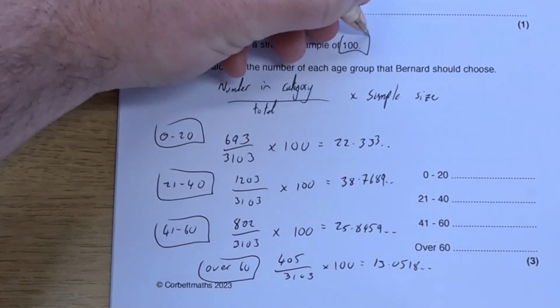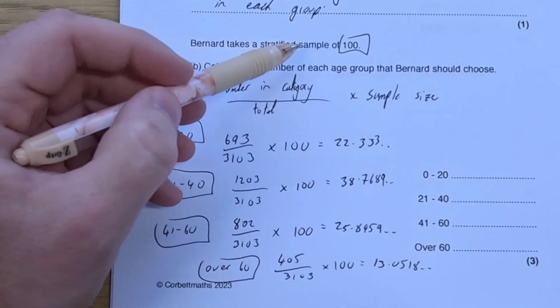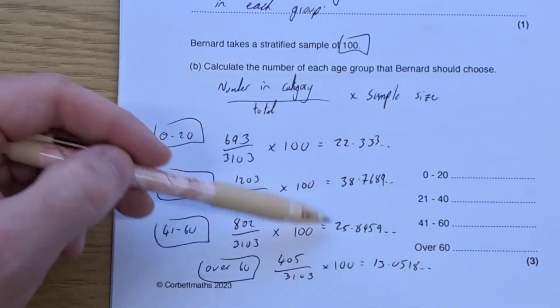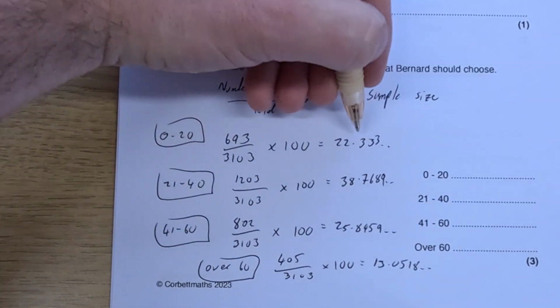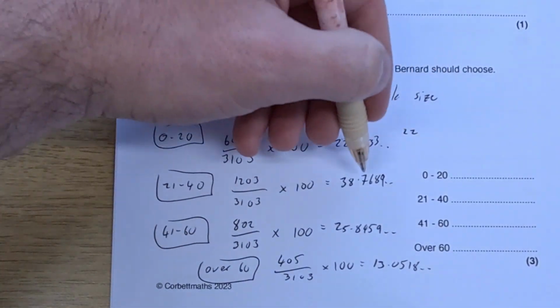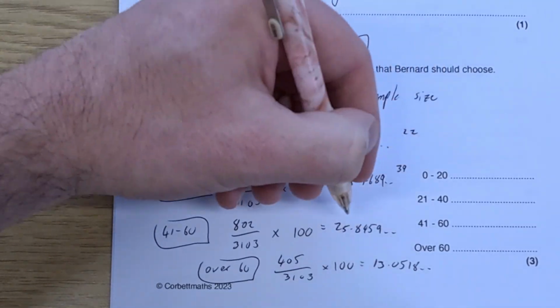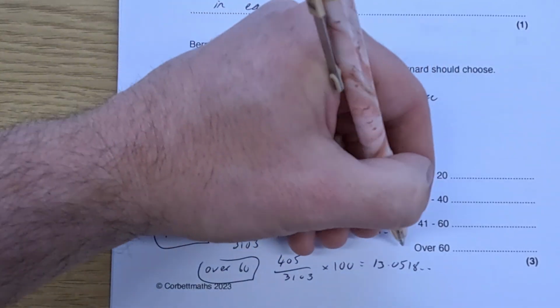And it's very important that we make sure that the sample is 100 because that's the sample size that Bernard wants. Okay, so let's have a look at these numbers. And let's just say if we were to round them like we would normally round numbers, what would we have? So 22 would round to 22. That would round up to 39. That would round up to 26. And that would round down to 13.